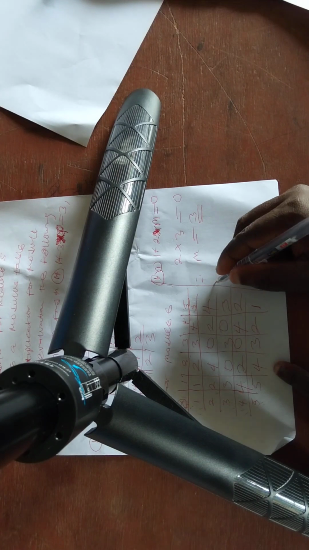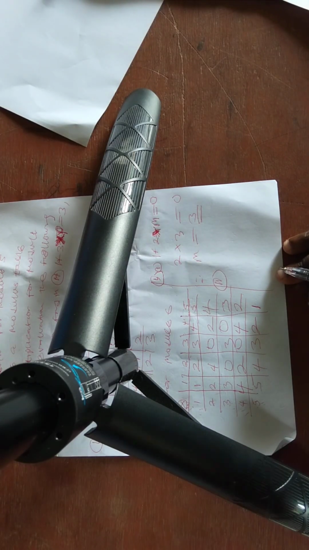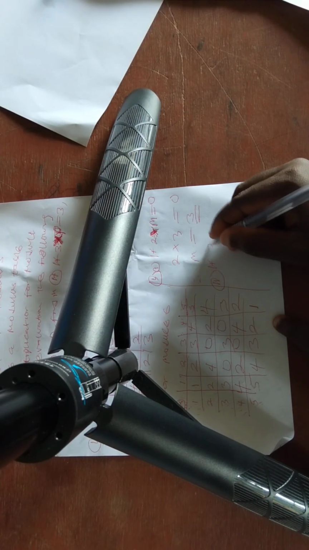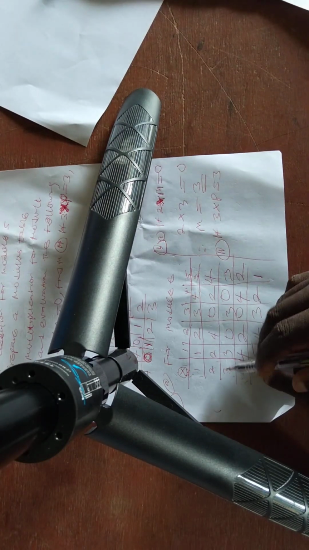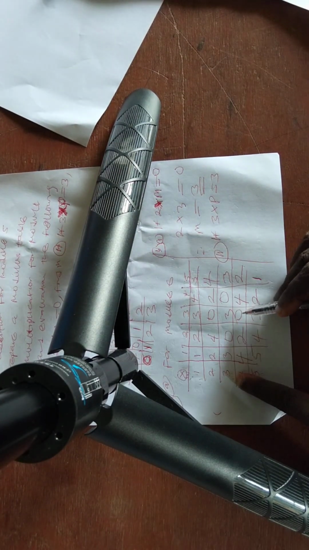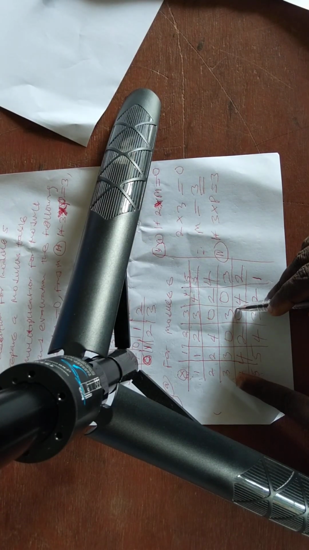Good. So Roman figure 2 says that if 3 times p equals 3, what number will 3 multiply by to give us 3?